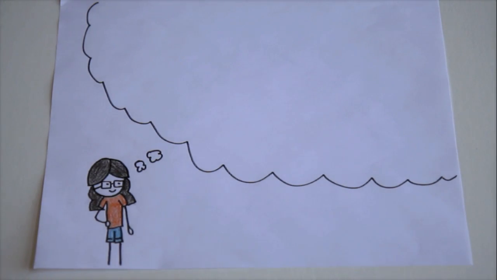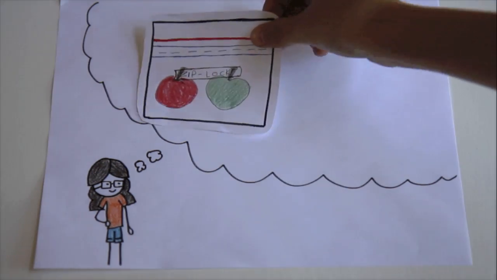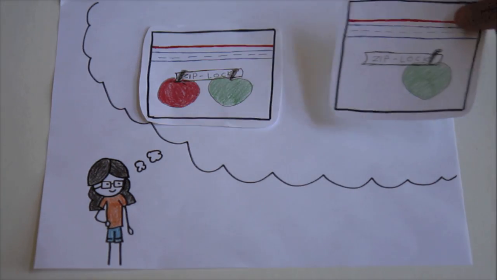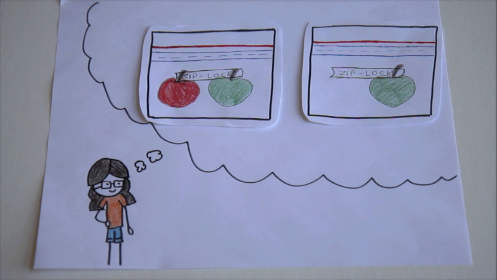Let's say Ansley wanted to do an experiment. She heard that if we keep an apple and a peach in a Ziploc bag together, the peach will ripen faster according to the ethylene, a plant hormone inside the apple that will quicken ripening.